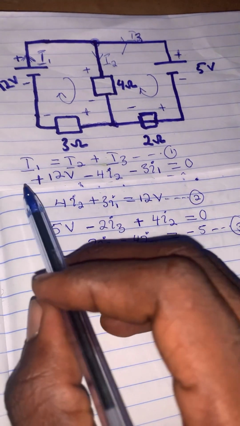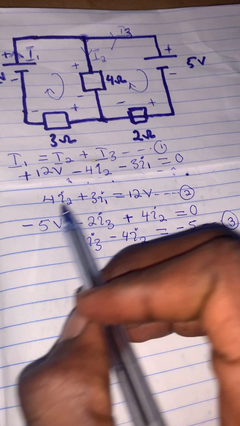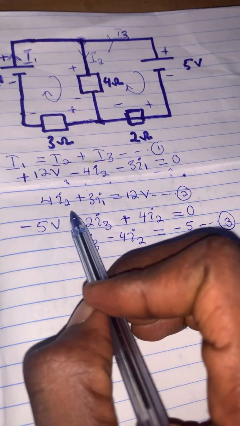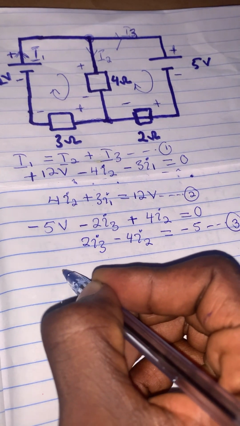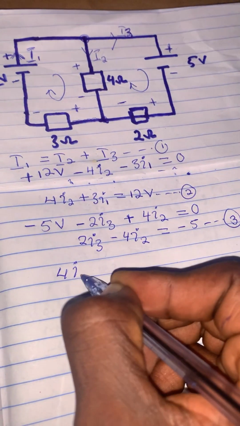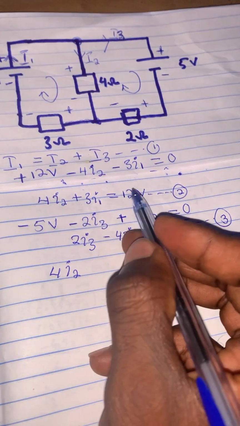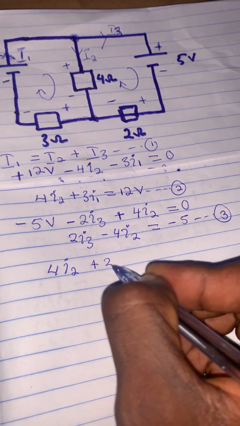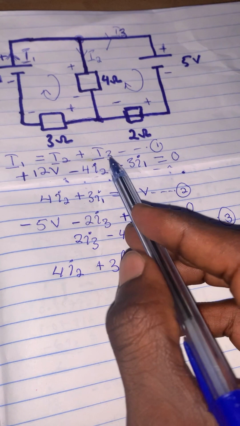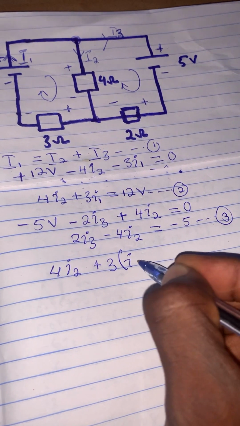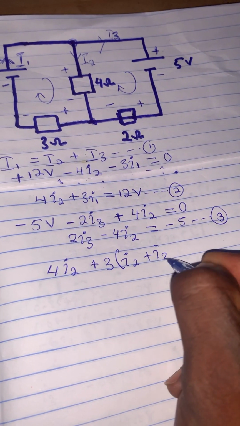So now here is equation 1. Then we can substitute equation 1 into equation 2. This would be 4I2 as this in equation 2 plus 3 into I1, which is nothing but I2 plus I3.